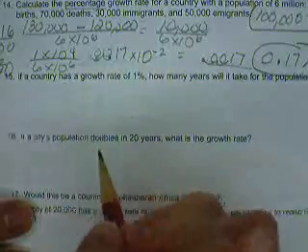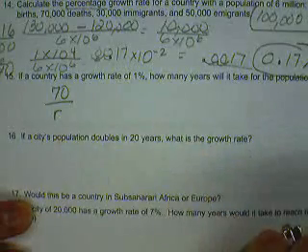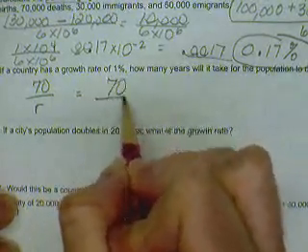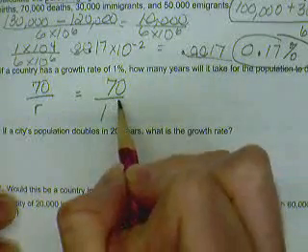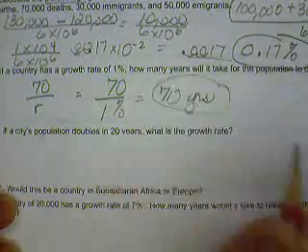15 is asking for doubling time. So the rule of 70 is 70 over R when R is a percentage, like this. So 70 over 1%, it's going to be 70 years. And that's it.